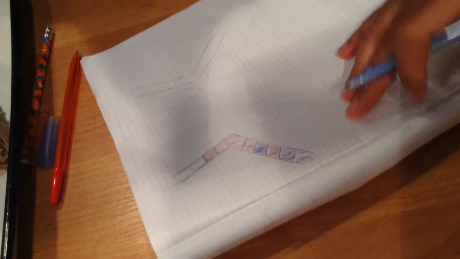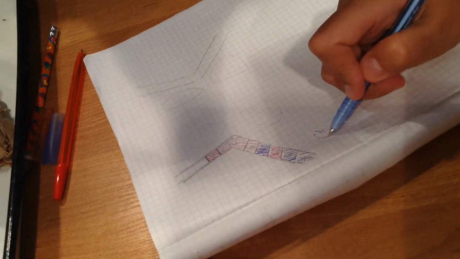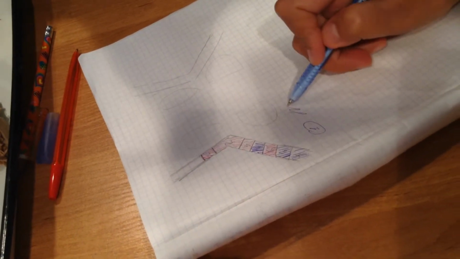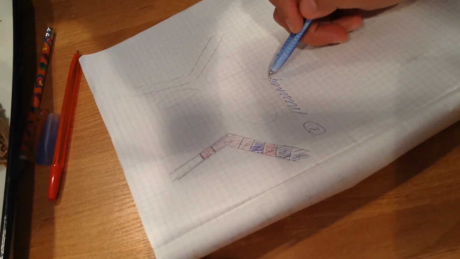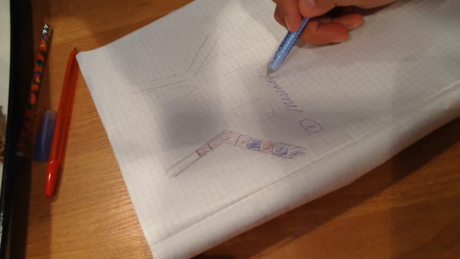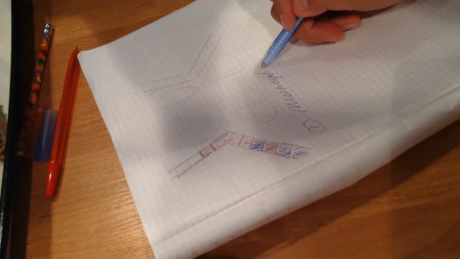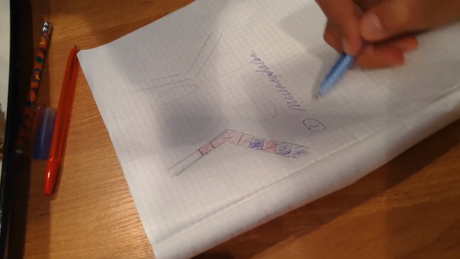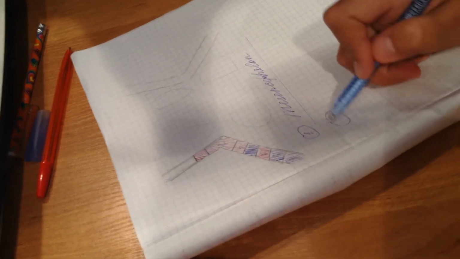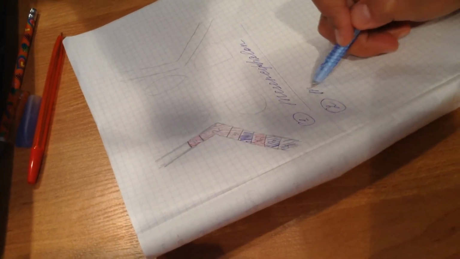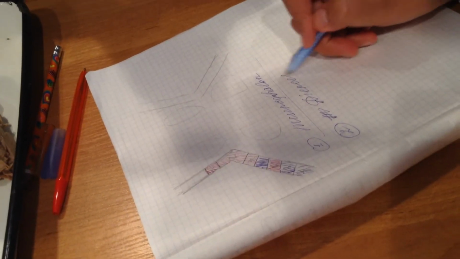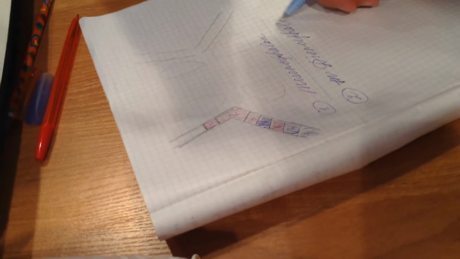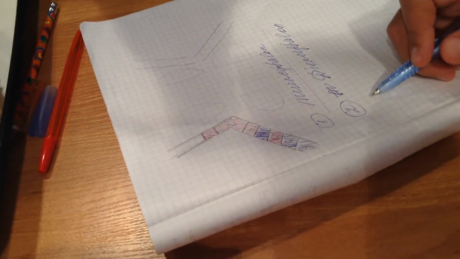Our home task, first: mesencephalon. Diencephalon.